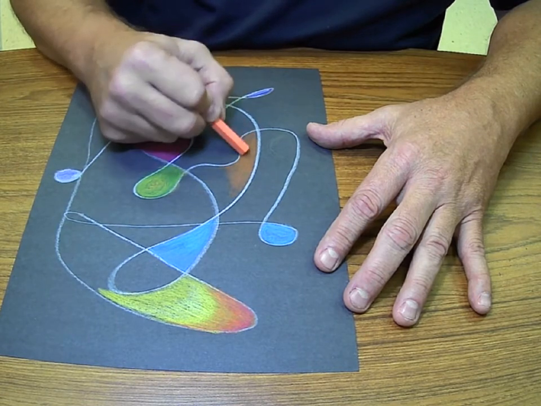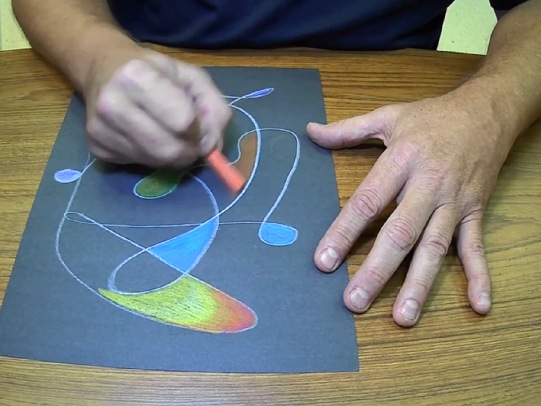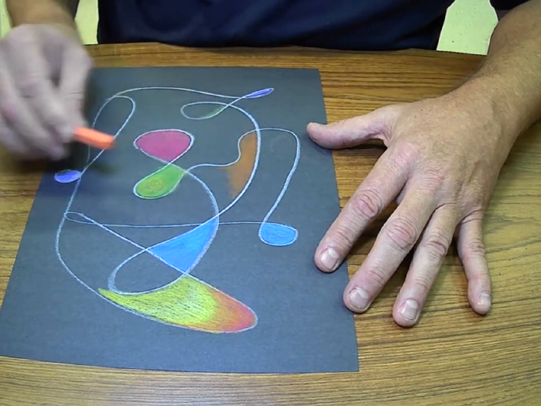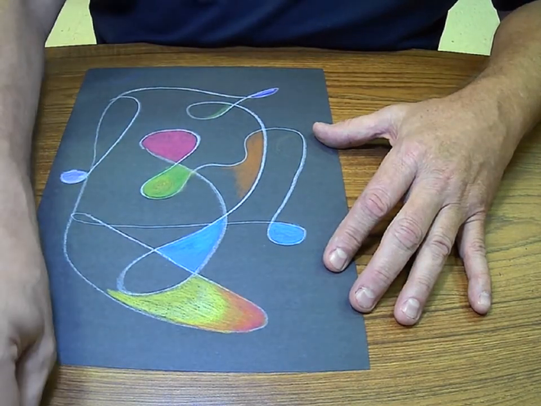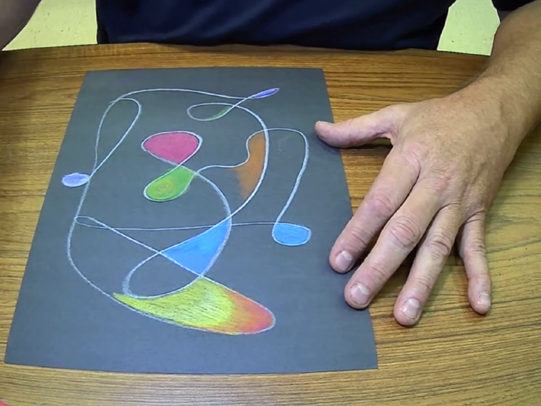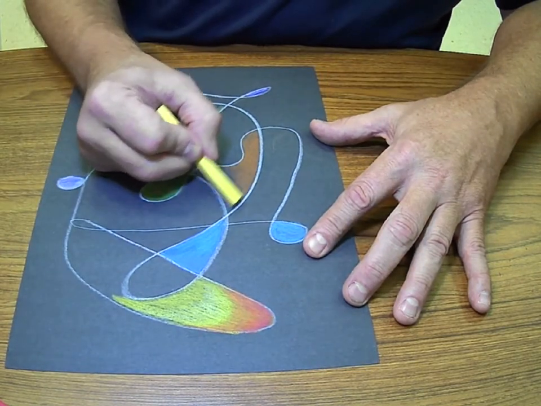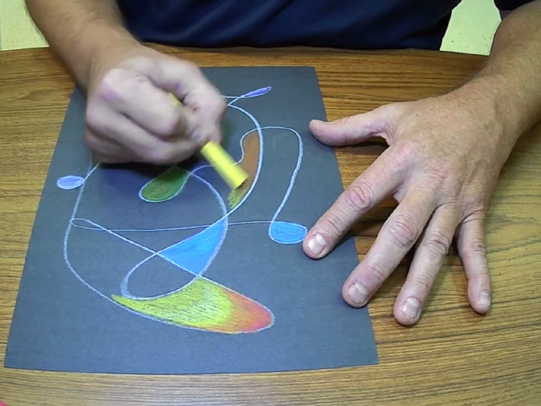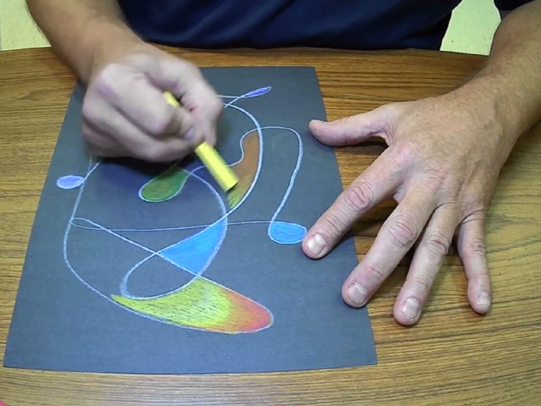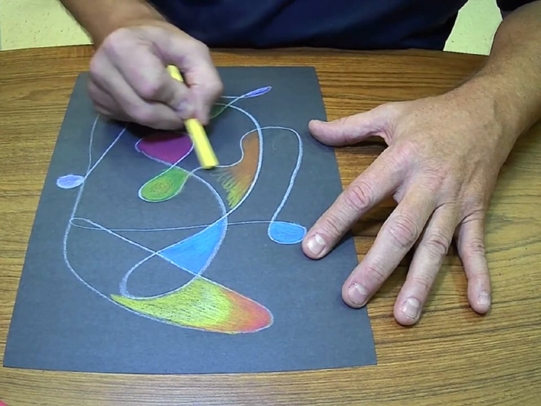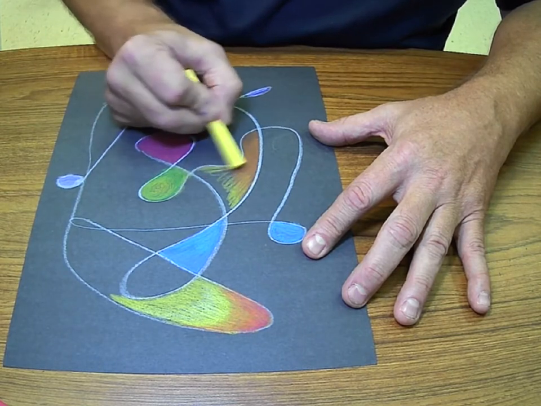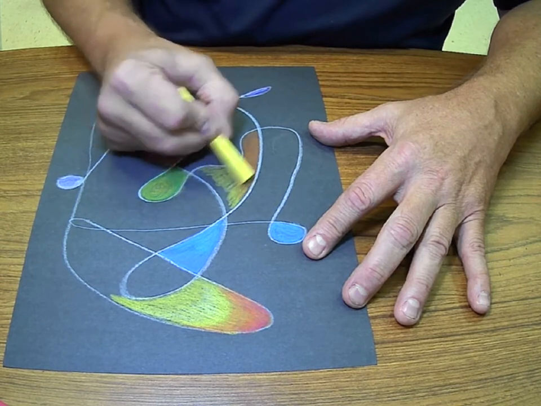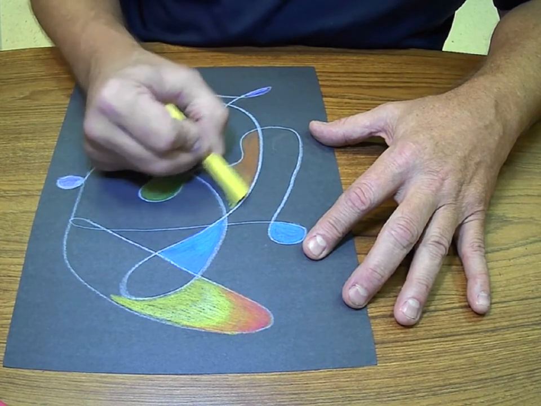You might need to color a little bit harder on the black construction paper with your color pencil. Now I'll add a little bit of a yellow, and I'll try to bring it into it just a little bit. Still doing small circular motions if you need to.